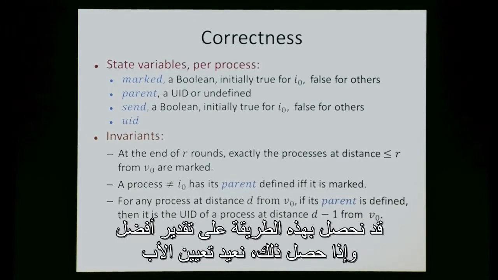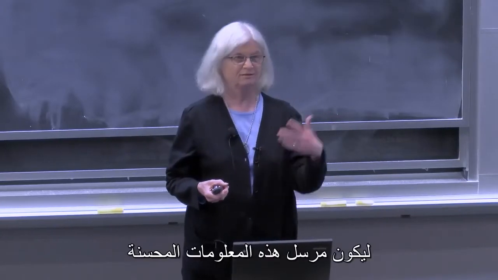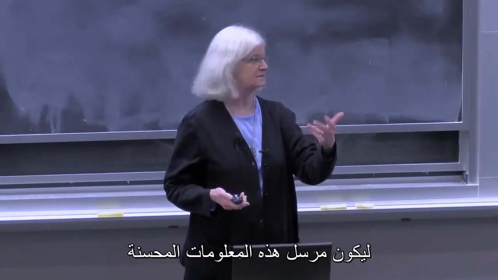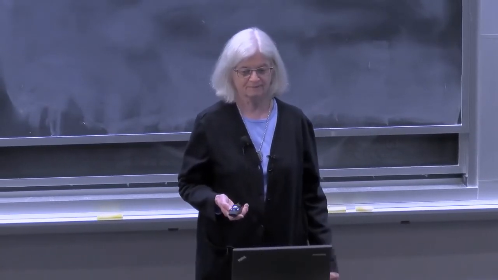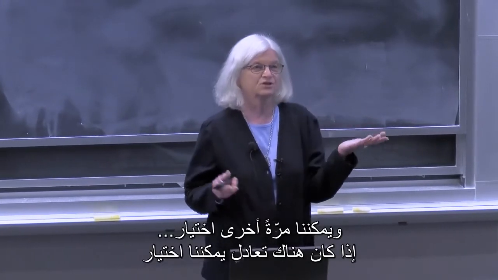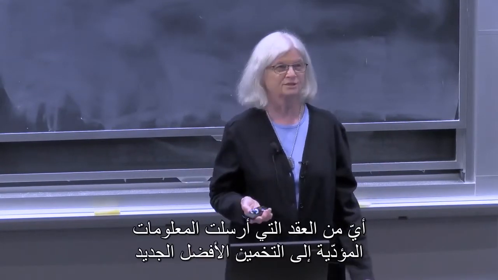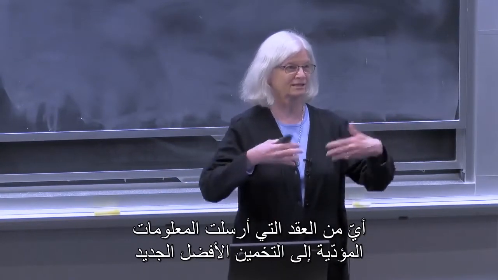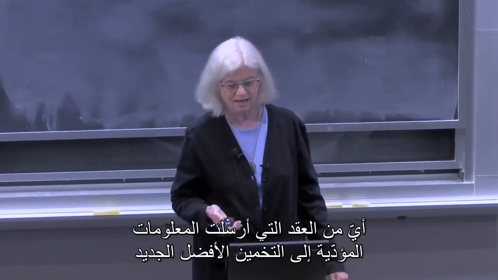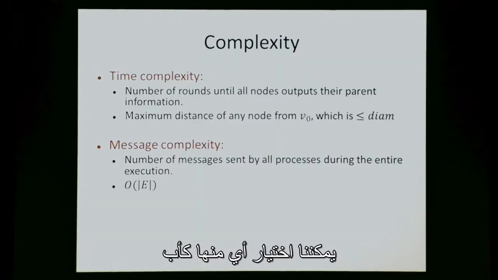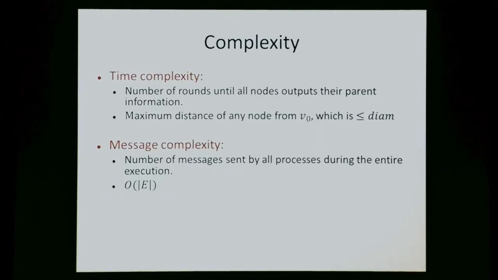This way you may get a better estimate, and if you do, you reset your parent to be the sender of this improved information. Again, if there's a tie, you can pick any of the nodes that sent the information leading to the best new guess. You can set your parent to any of those. And then this just repeats.